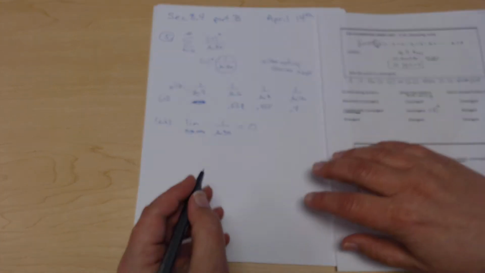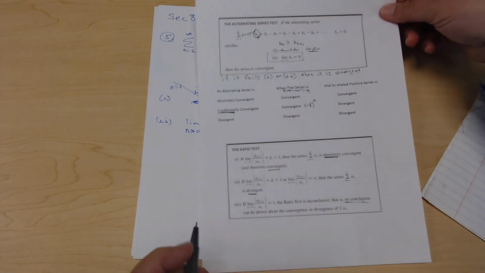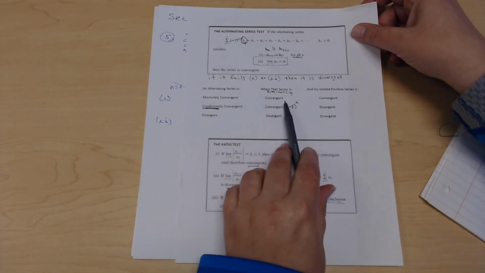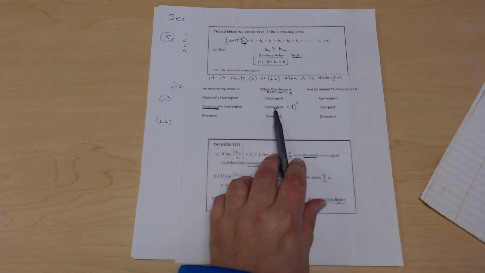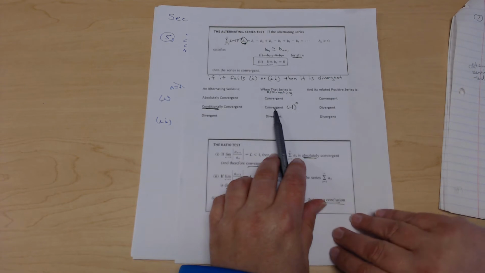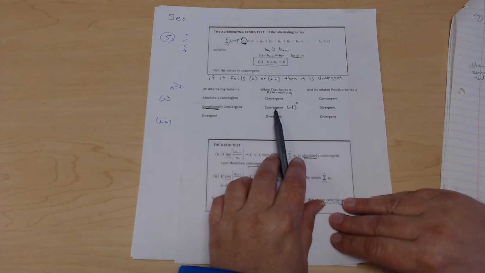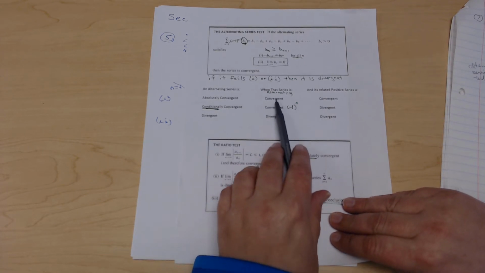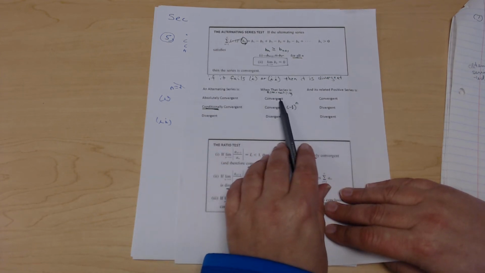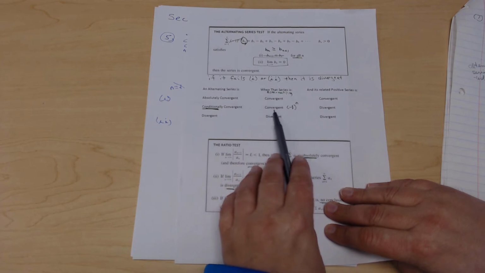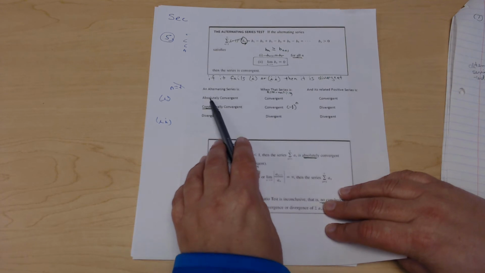Here's the problem. So this converges, but does it absolutely converge or conditionally converge? Here we have to decide which one this is. Is it absolutely convergent or conditionally convergent? Because both of these, the alternating series converges. So how do I decide which one?